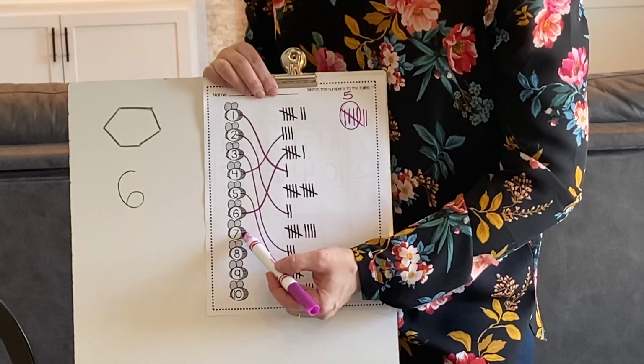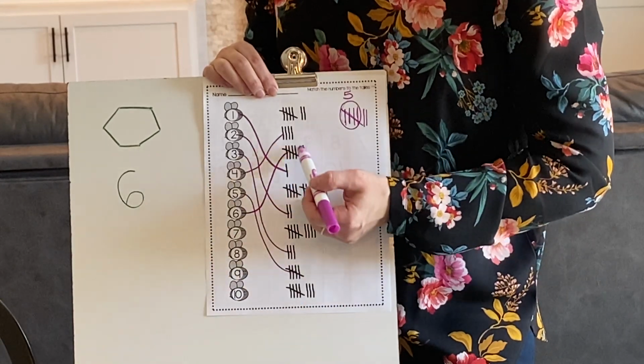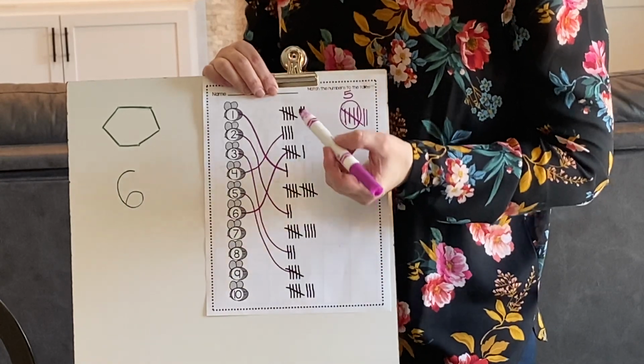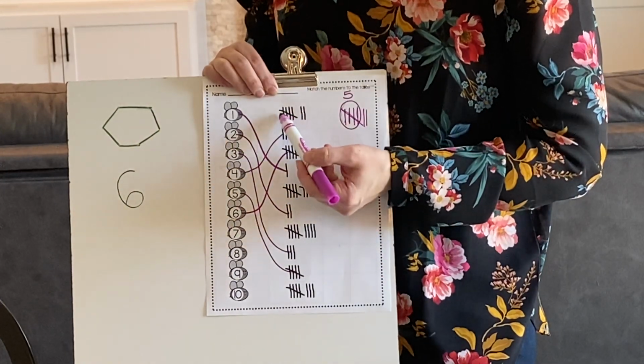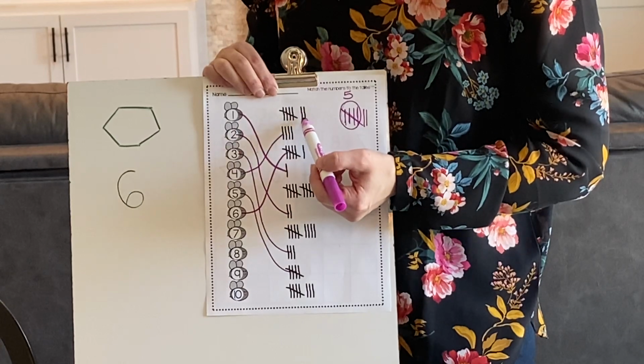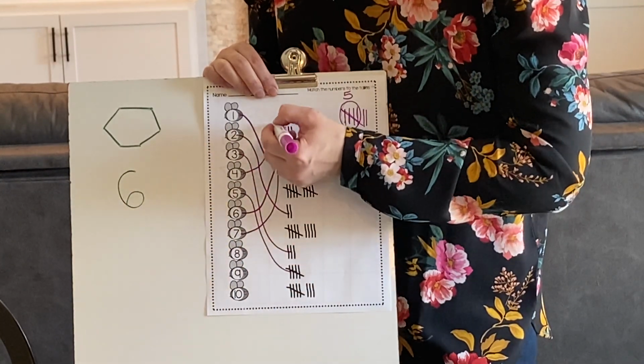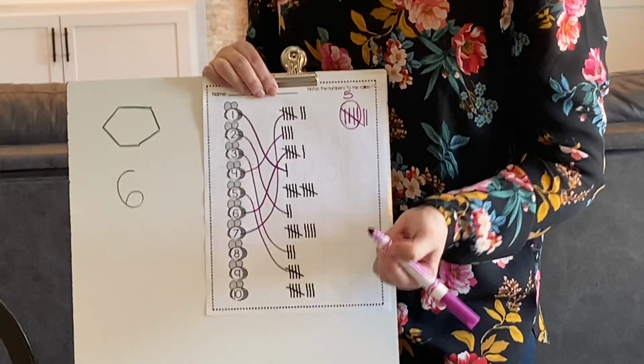Our next number is number 7. So I'm gonna have a group of 5 and then with 2 tick marks. 5 plus 2 is 7. And I found it right here at the top. Here's our group of 5, 6, 7. So let's match it up. We're almost done.